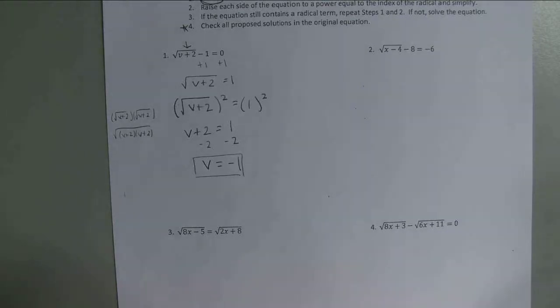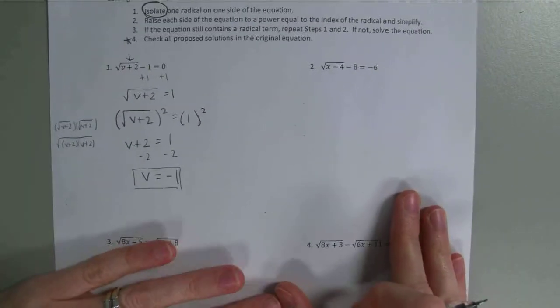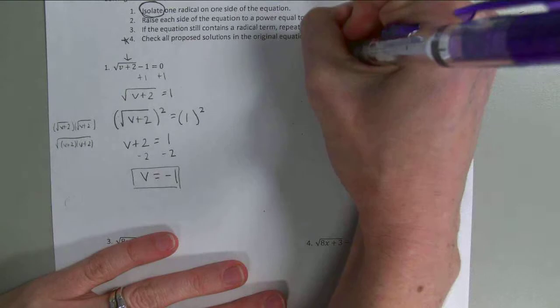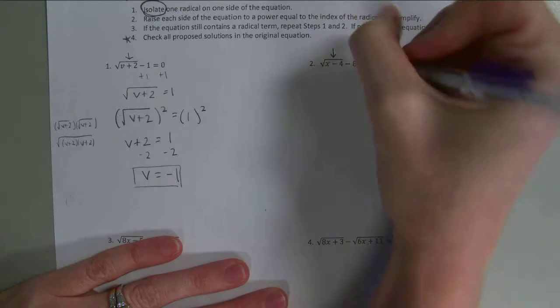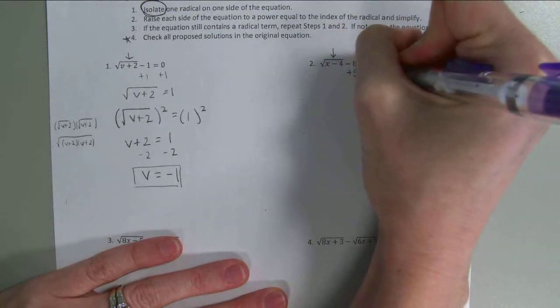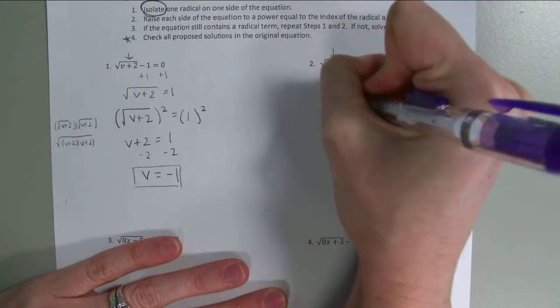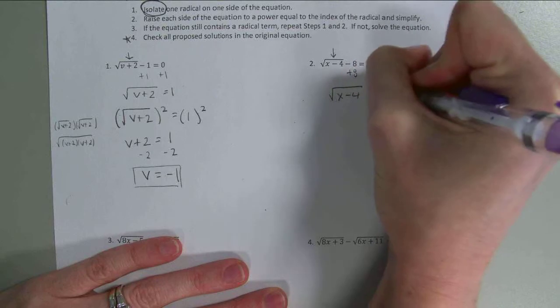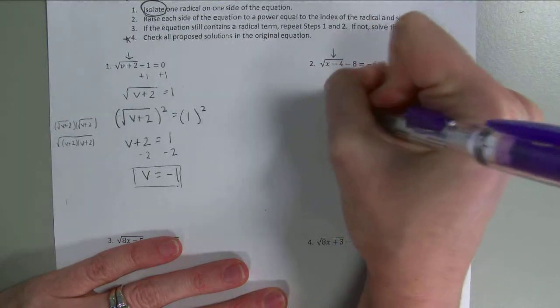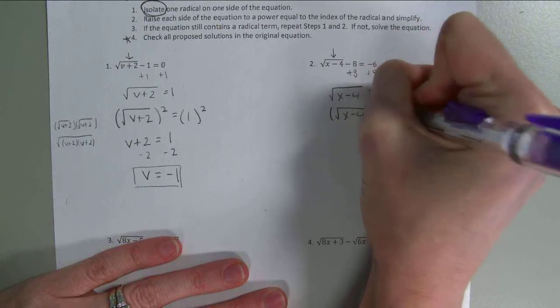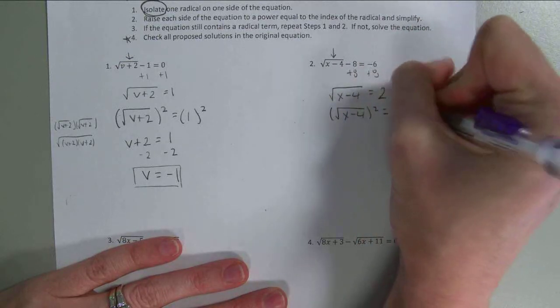All right, number 2, we're going to do the exact same way, guys. Here's our radical. We must isolate him first, so what's the next move we're going to make? Add the 8 over. So we have the square root of x minus 4 equals a positive 2. What's the opposite of square rooting? Squaring. But if we square the left, we have to square the right.